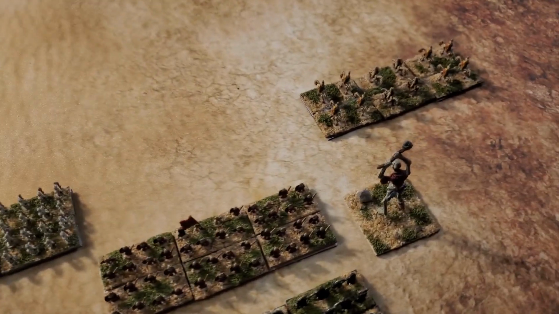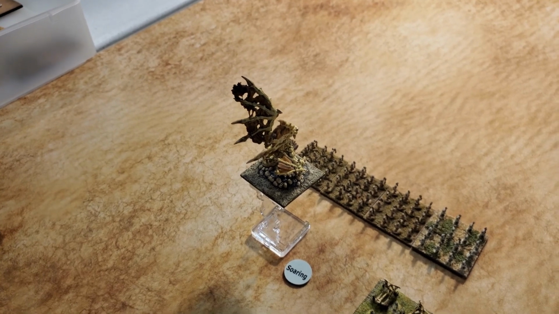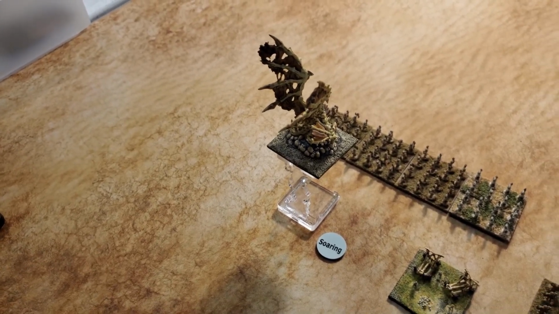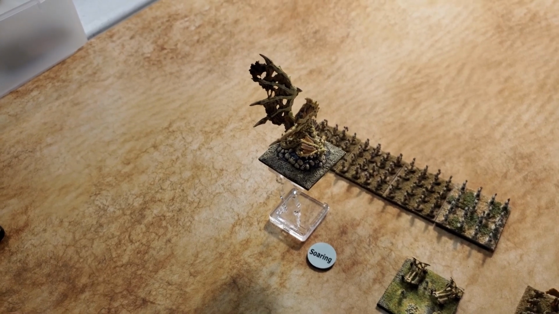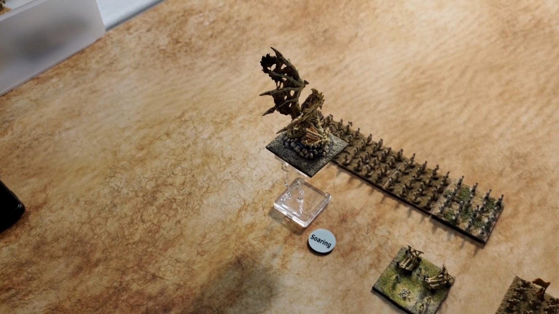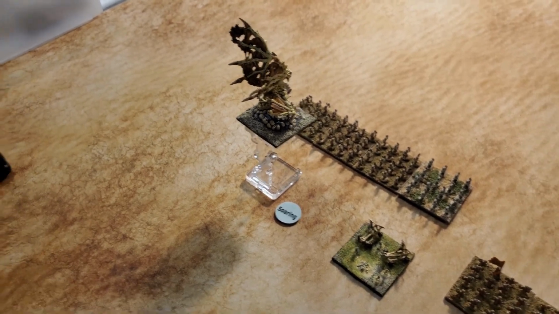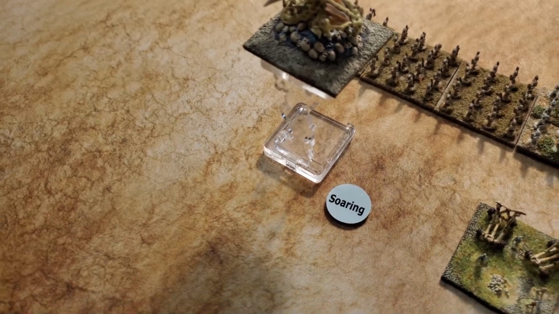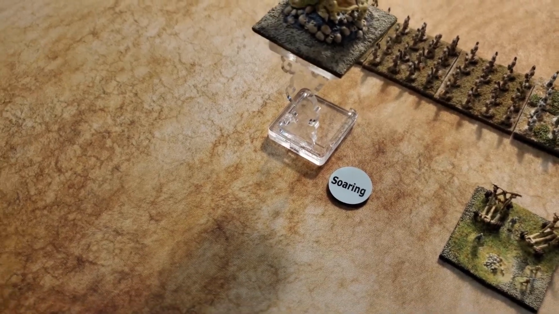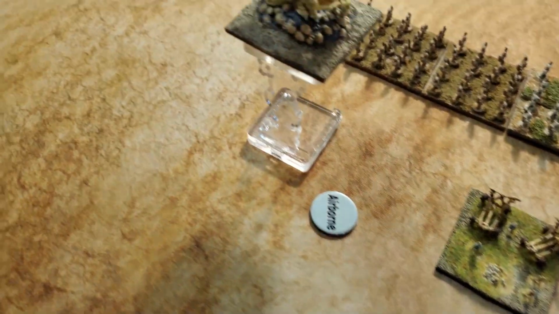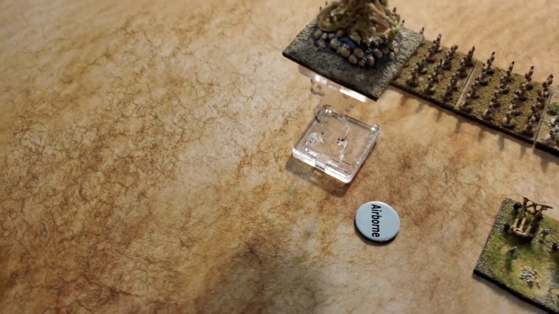So we do have two undead monsters. We have the giant. We have the dragon. This is really, I think, one of the first times we'll be demoing how we handle flying in Ages of Conflict. I'll be going into it more as we walk through the battle, though briefly, if you look at the dragon here, you see this little token beside him that says soaring, and if we flip it over, it says airborne on the other side.